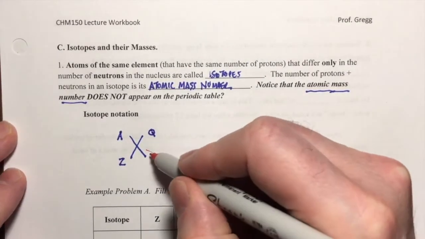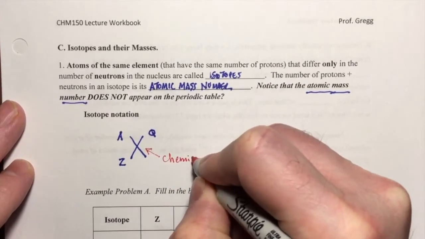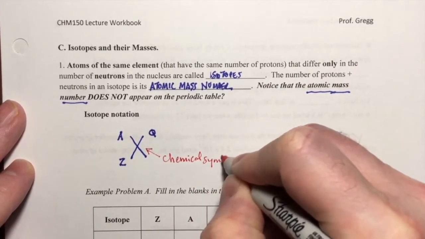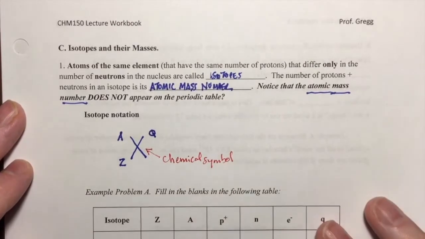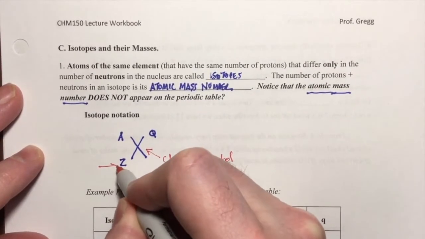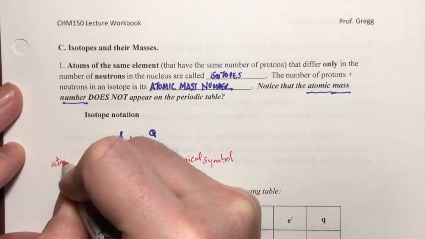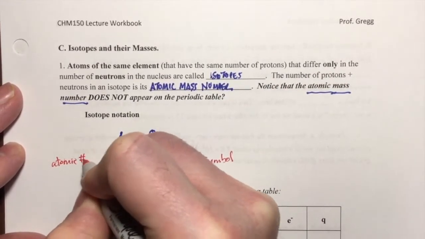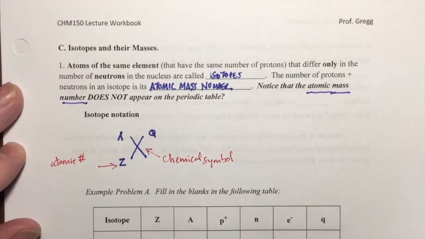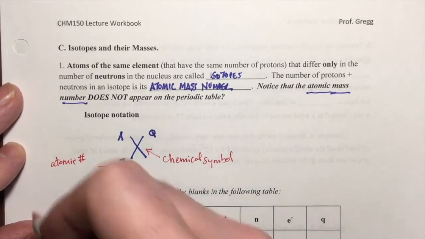Well, obviously, the capital X is the chemical symbol. This number Z is the atomic number. And what does the atomic number represent? It's the number of protons.